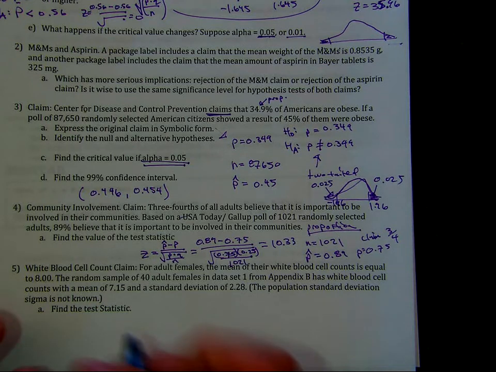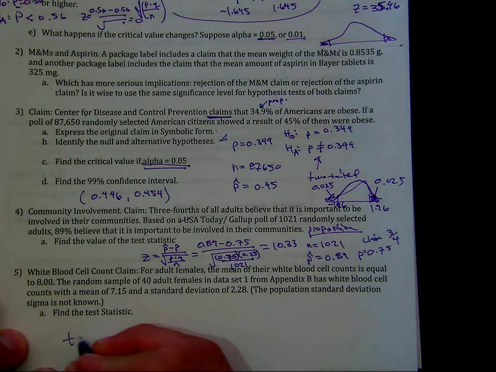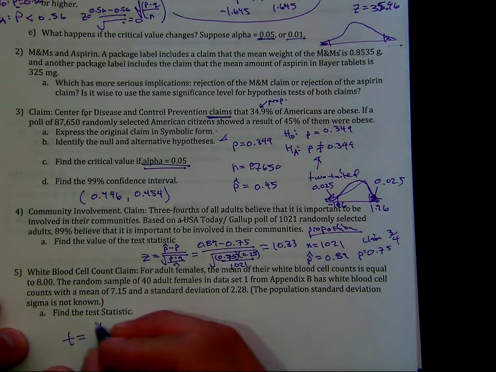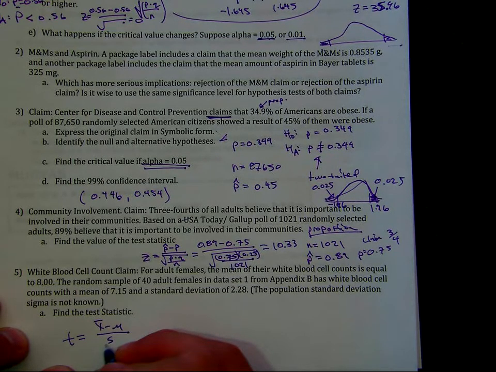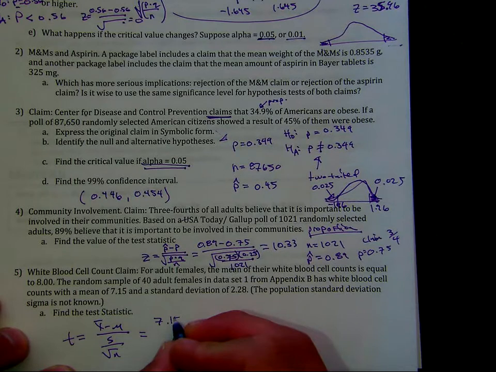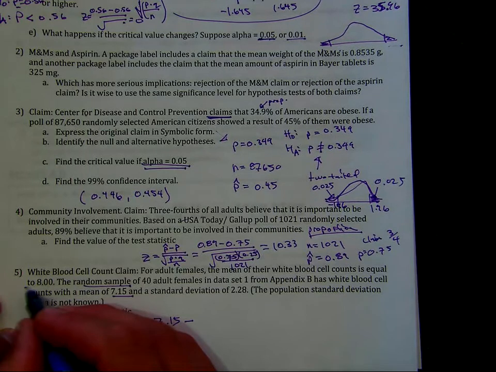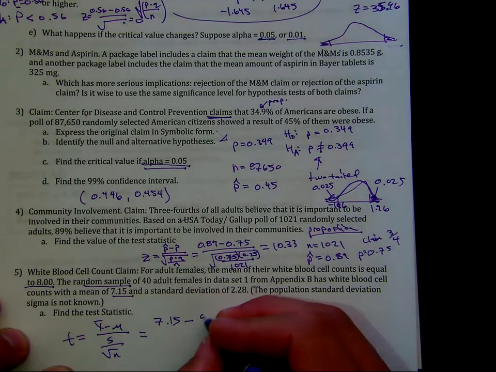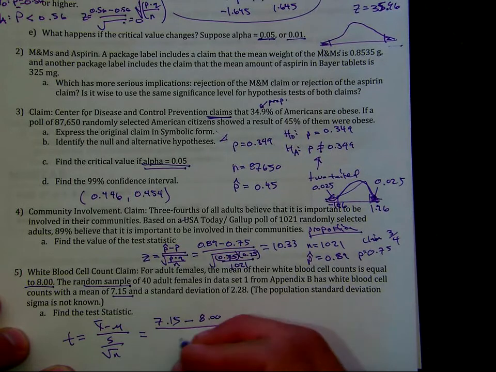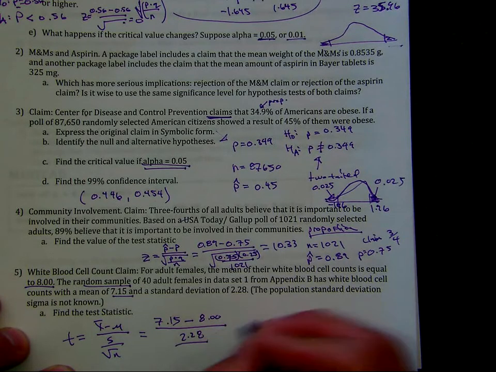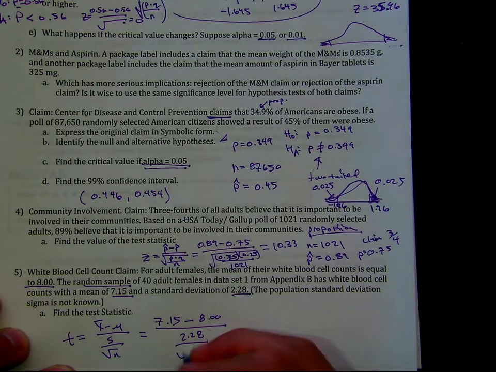So in this case, we're using t-distribution, so our test statistic comes from the student t-distribution, we'll have x bar minus mu divided by s over the root of n. Okay, so what is x bar in this case? X bar is 7.15, right? Because it came from a sample, minus mu, which is what the claim is, right? 8.00. And then we're divided by 2.28, which is the sample standard deviation, S, and then the sample size, which is 40.